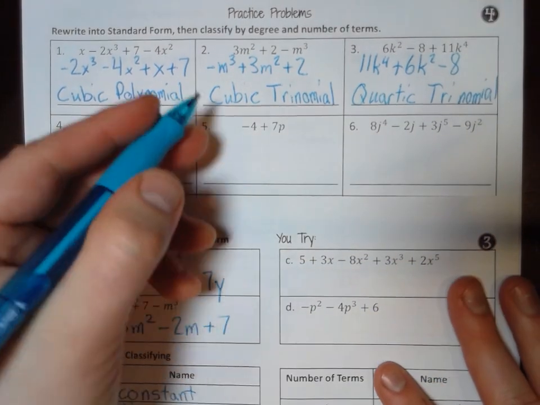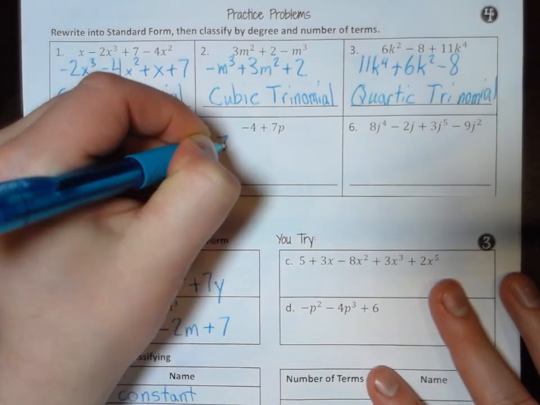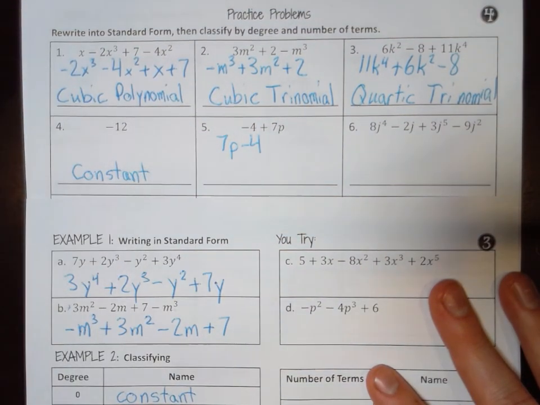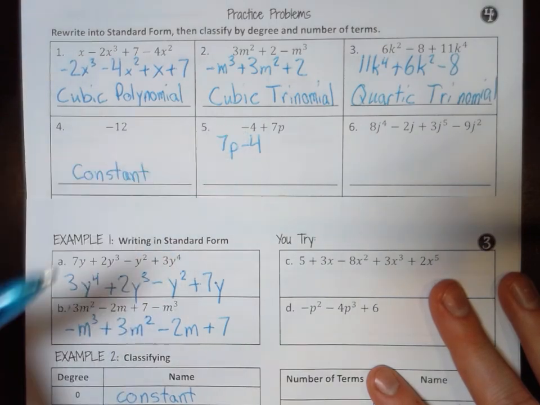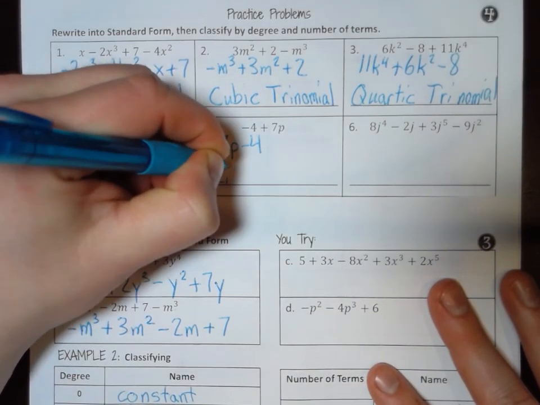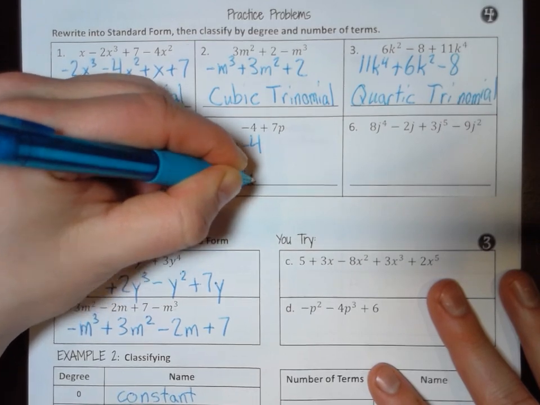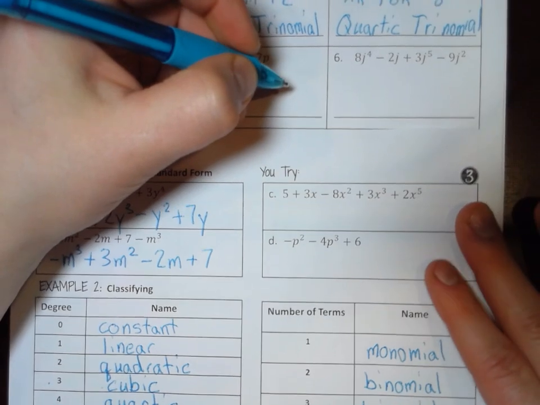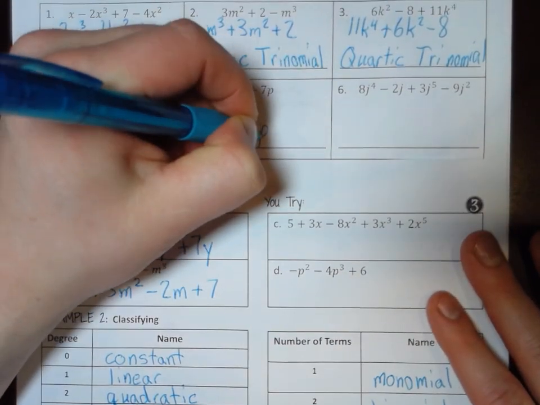Next one, we need to get into standard form first. So this is 7p minus 4. I hope you already are like, ooh, I know what that graph looks like. This is linear, a degree 1, a linear one, 2 terms. This is a linear binomial.